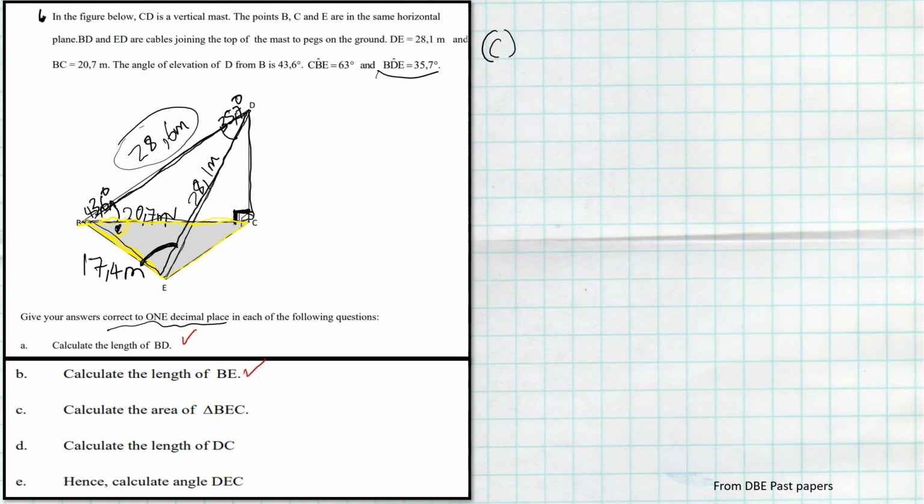Can you see? On using that triangle. So if I calculate angle BED, if I get its value, then I can go and calculate that small angle there, which is my angle what? Which is my angle EBC. Then I can use my area rule.